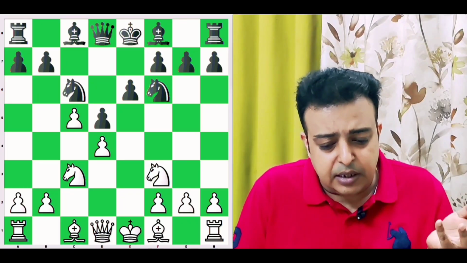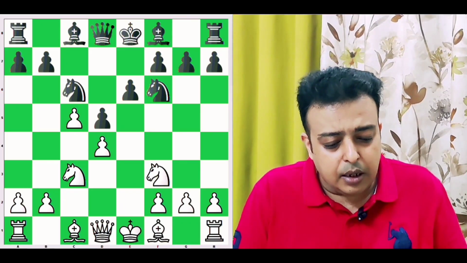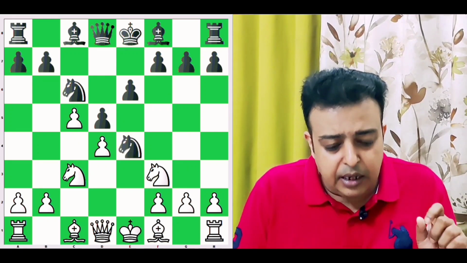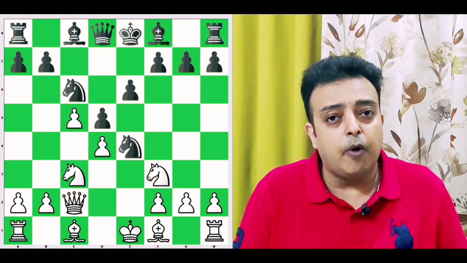See, now the idea is very simple. Black will be pressurized on this c6 square. Okay, so let's say Ne4 should be played by black, Ne4, then queen c2. We want to take here with the queen and not the pawn.